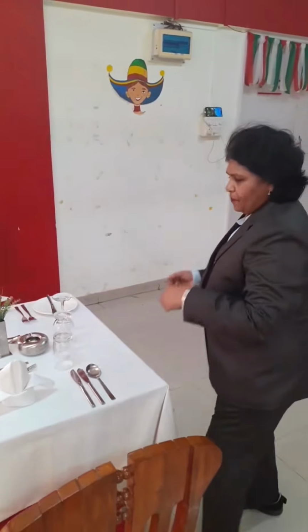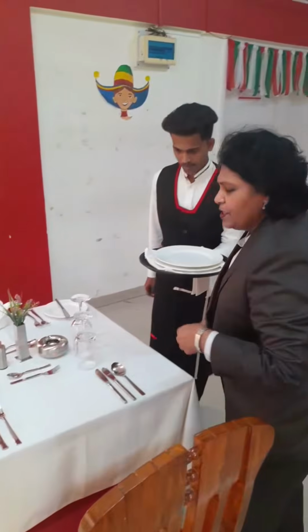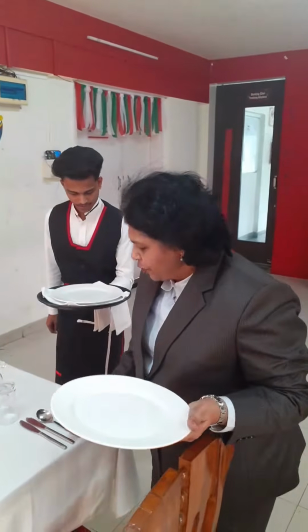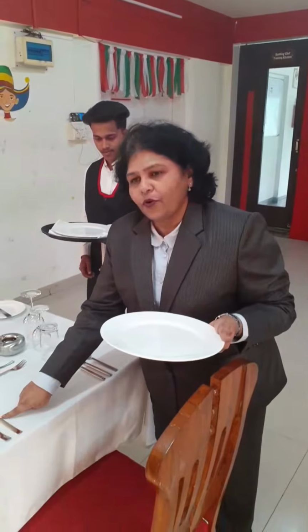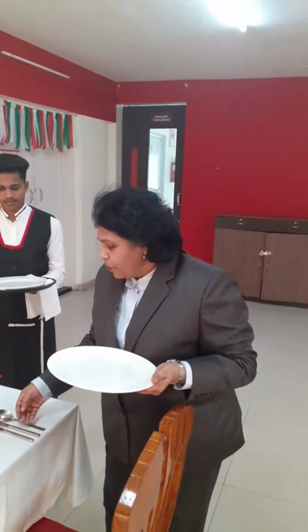Now the next point. Here you can see the cutlery which is laid on the table, but how much distance do you need to keep between knives and forks? In the beginning it may be difficult for you to judge the distance between two pieces of cutlery. So what you can do?